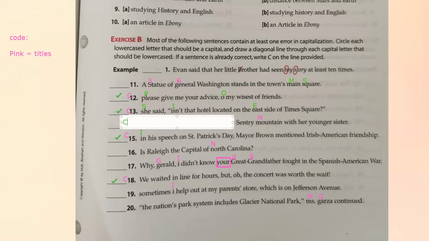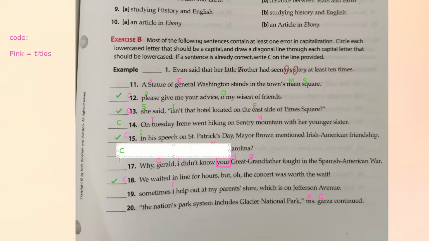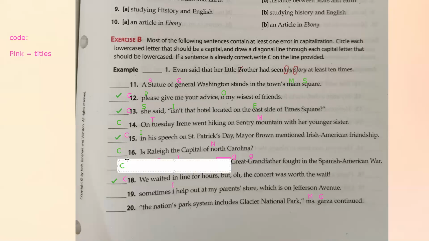In his speech, let's just go see here for this one, so you can see. On St. Patrick's Day, Mayor Brown mentioned Irish-American friendship, correct. Is Raleigh the capital of North Carolina? This one is correct in terms of general capitalization. Why, Gerald? I didn't know that your great-grandfather fought. That's correct. The next one, we waited in line for hours, but oh, the concert was worth the wait. This one's also correct.